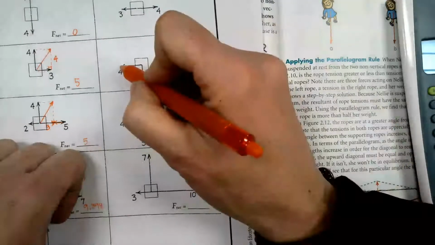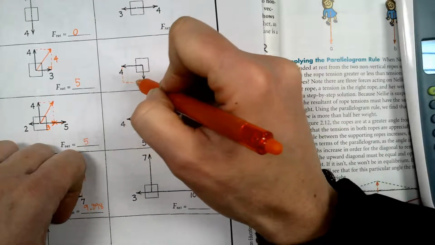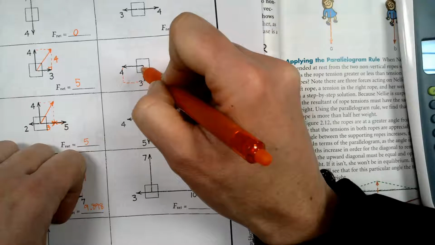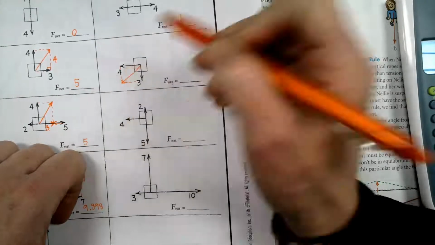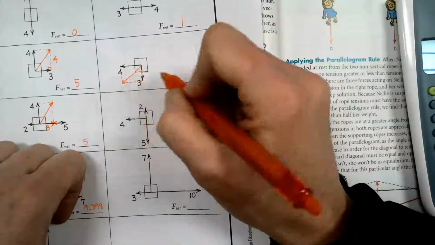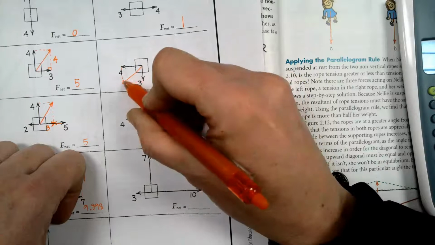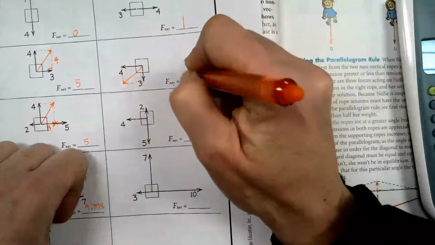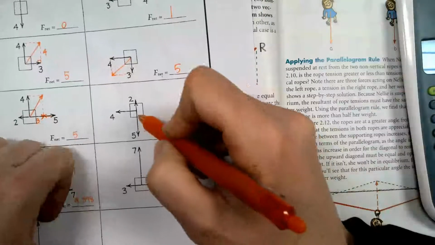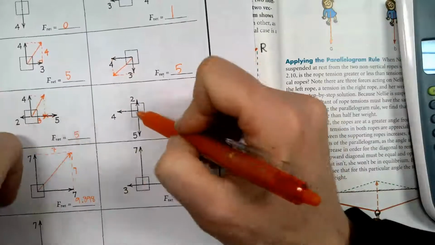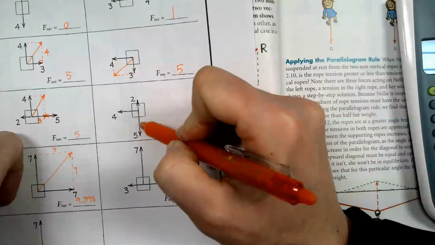On the next one, this is where I'm going to use that parallelogram rule again. And you guessed it, another 3, 4, 5, 3 on this side, 4 on this side. So that means that my resultant hypotenuse, there's a fancy word for you, is 5. Okay. Similar problem, huh? I see a 2 and a 5.